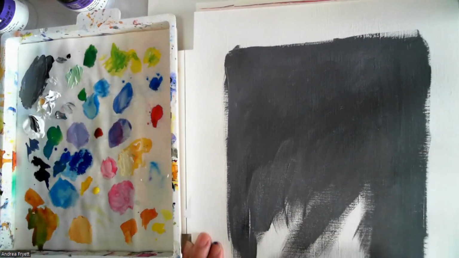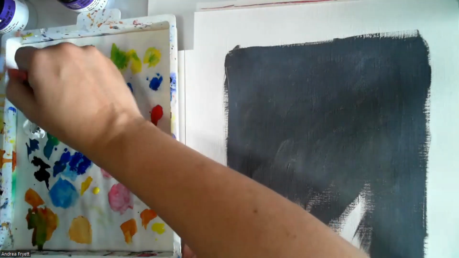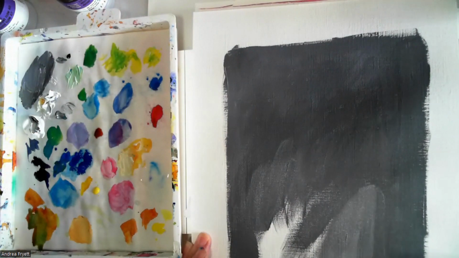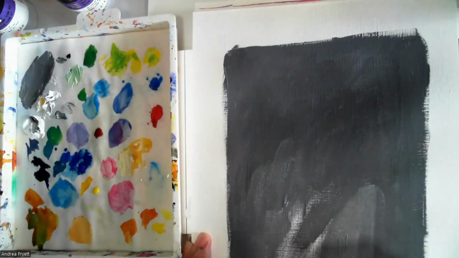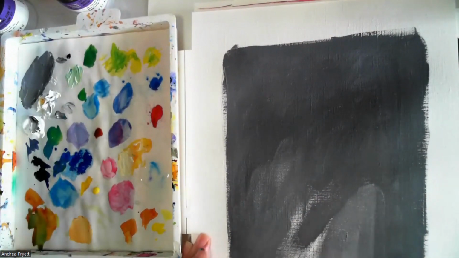You can always mix up more paint to begin with. I tend to always underestimate the amount that I'm going to need, but it's better, I think, in the end to overestimate. I just hate wasting paint, so that's what happens with me.